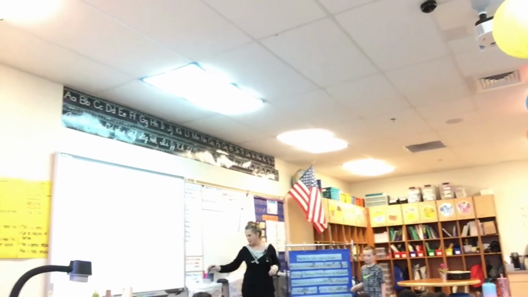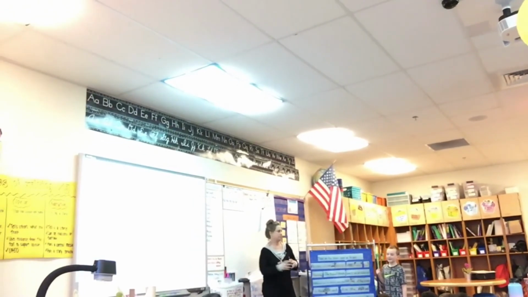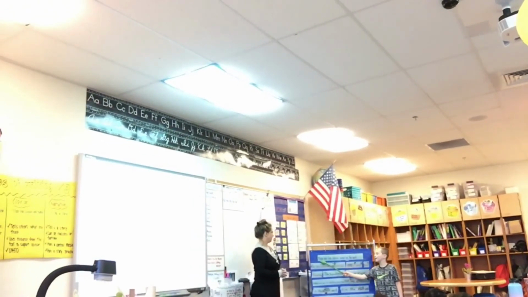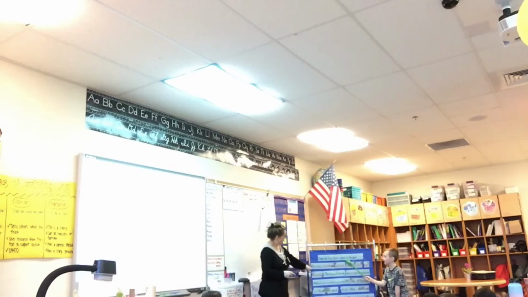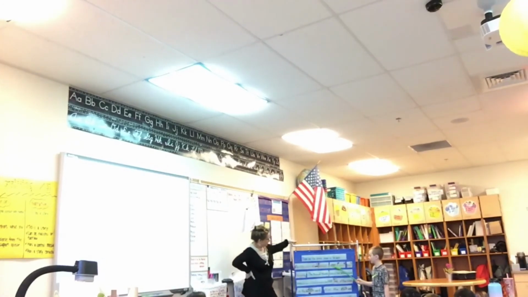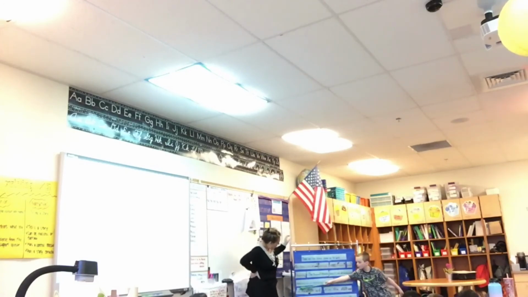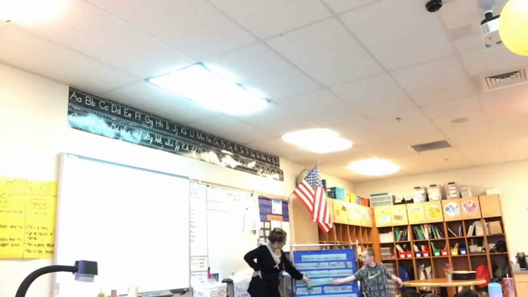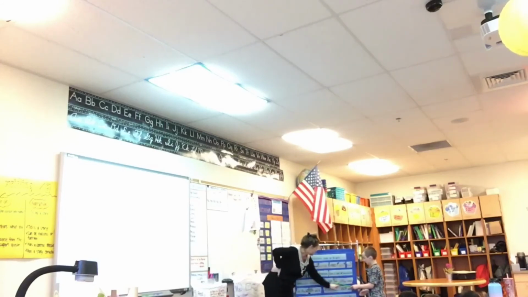3, 2, 1. There are the 5 climate zones on the earth. The 5 climate zones are tropical, desert, mild, polar, and temperate. The tropical climate zone is hot all summer and winter, and you can see very green rainforests.